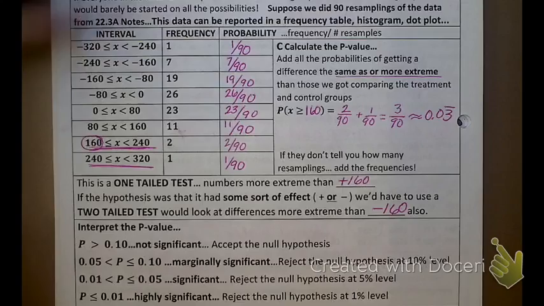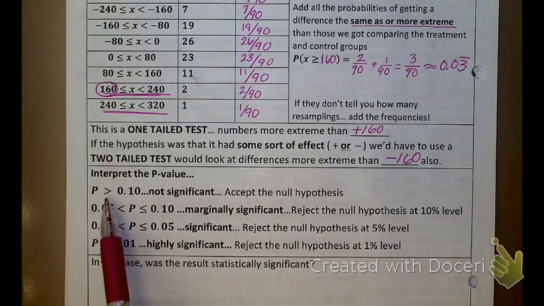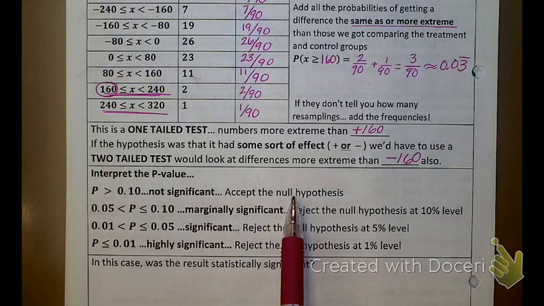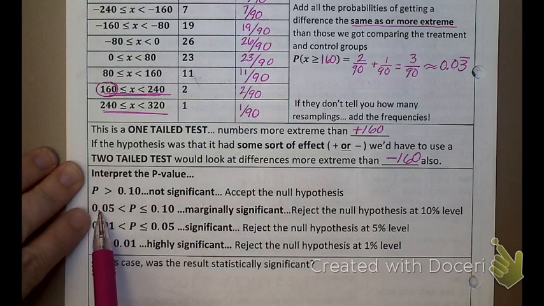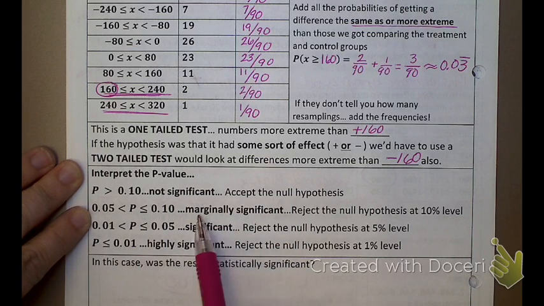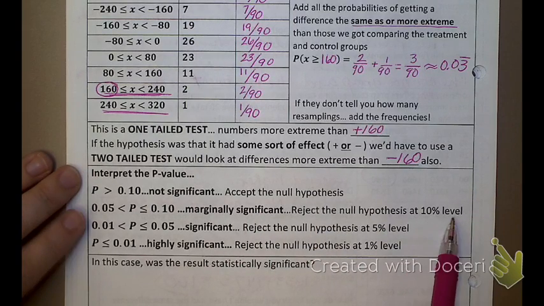So here's how we interpret the p-value. When you find your p-value, if p is greater than 0.1, that means it's not significant. That means that whatever the treatment was didn't seem to have an effect, so you accept the null hypothesis that there was no effect whether you used the treatment or not. If you get a value between 0.05 and 0.1, it is marginally significant. We say we reject the null hypothesis at a 10% level.